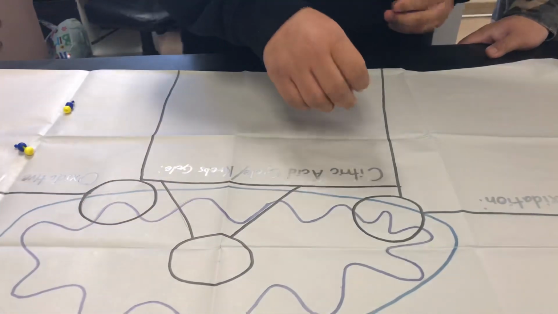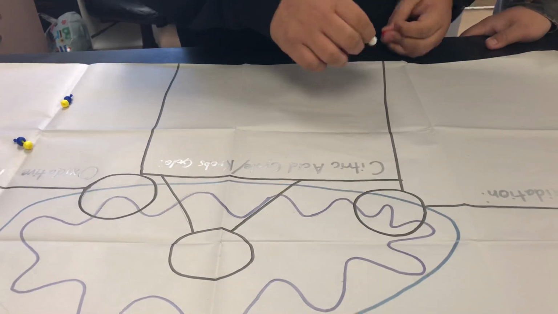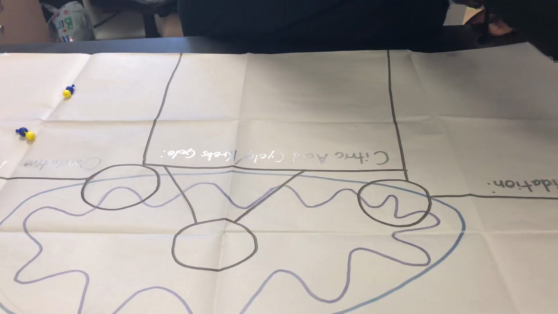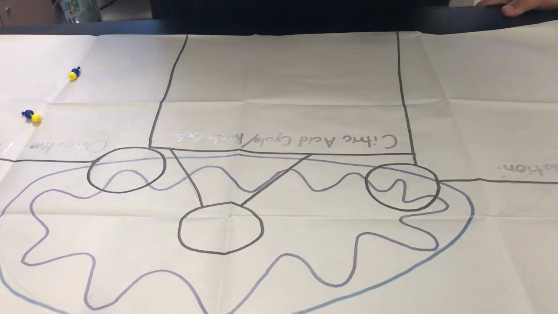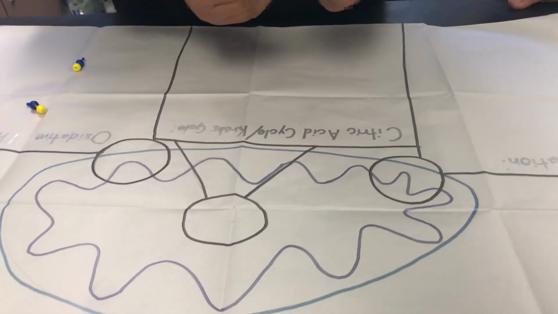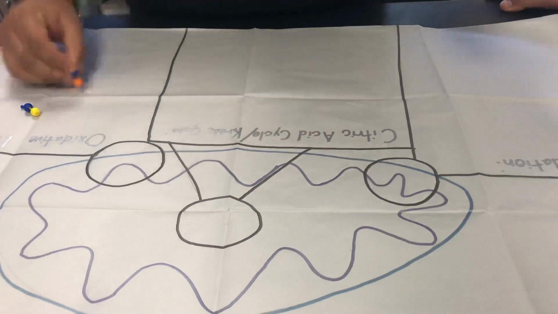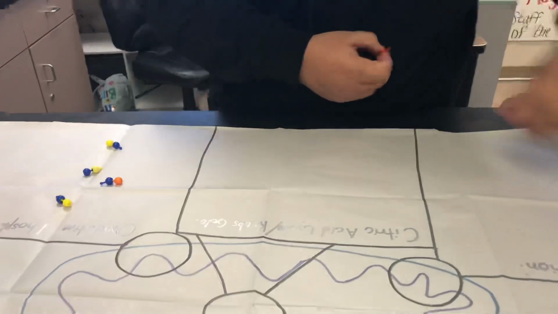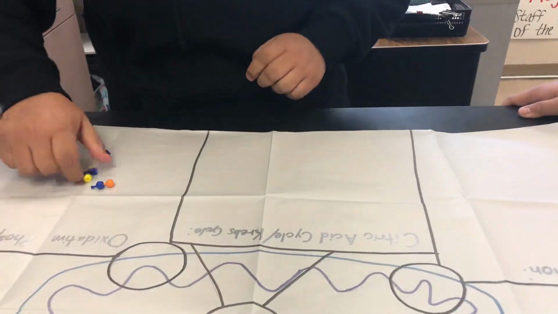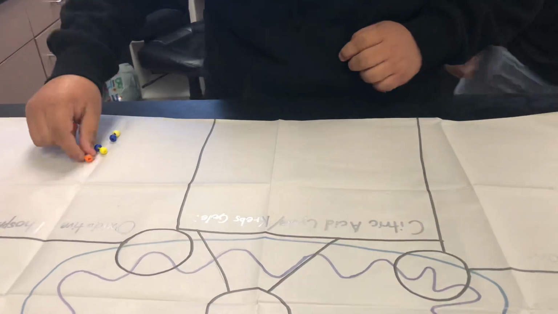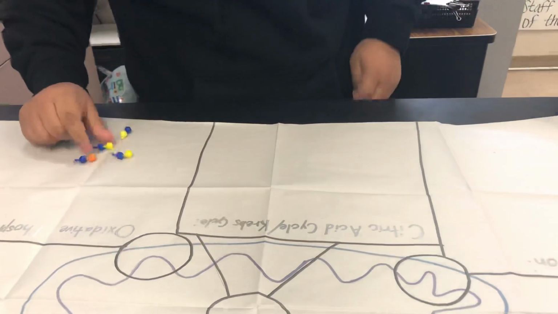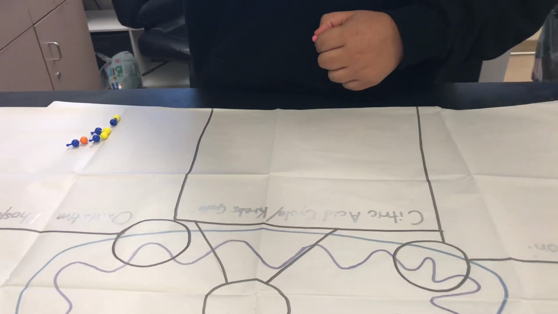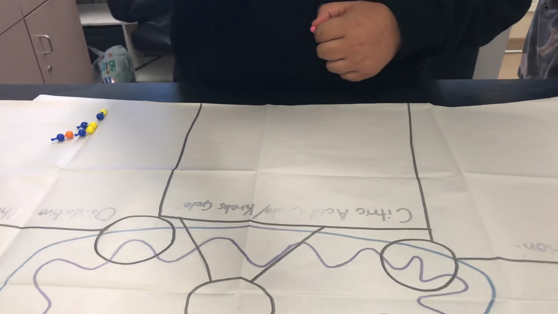Then from succinate to oxaloacetate, FAD becomes FADH2, and NAD plus becomes NADH, which means we get a net gain of 3 NADH, one FADH2, and one ATP is phosphorylated between alpha-ketoglutarate and succinate.